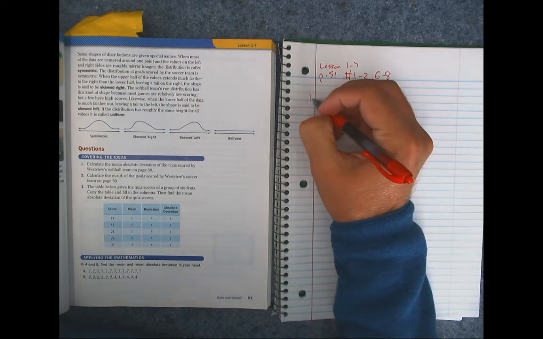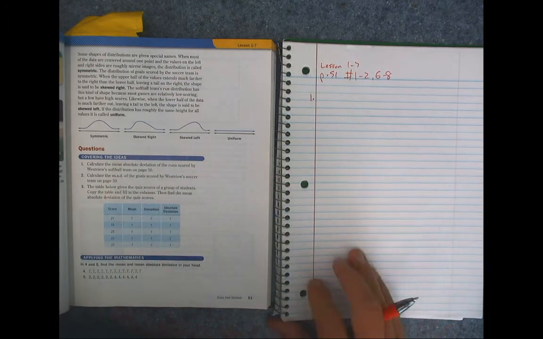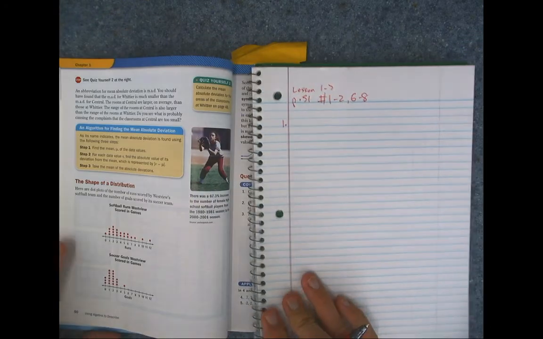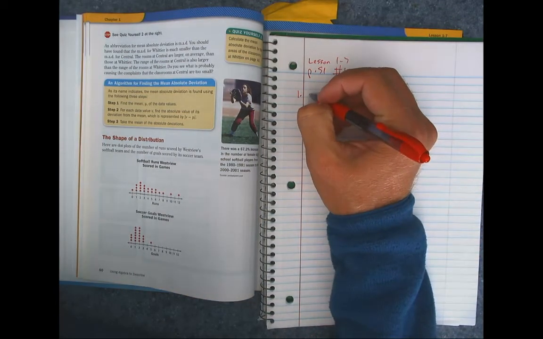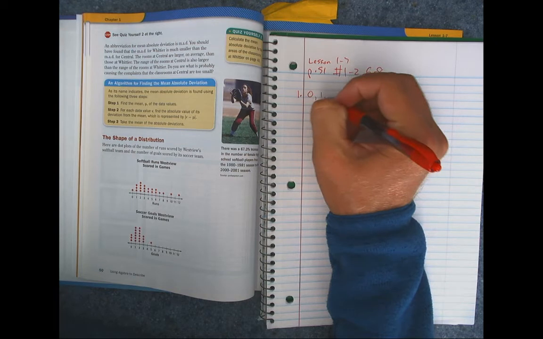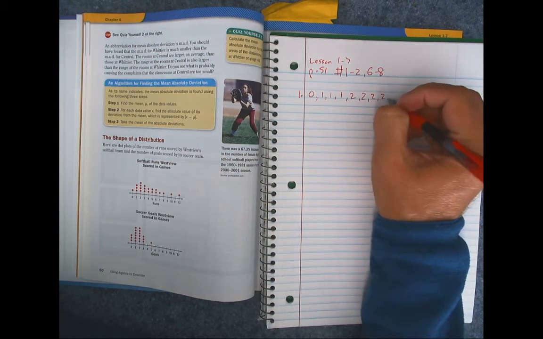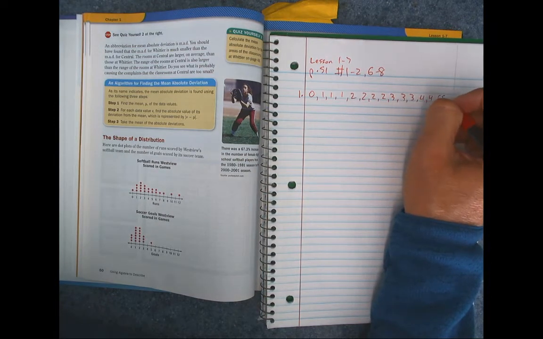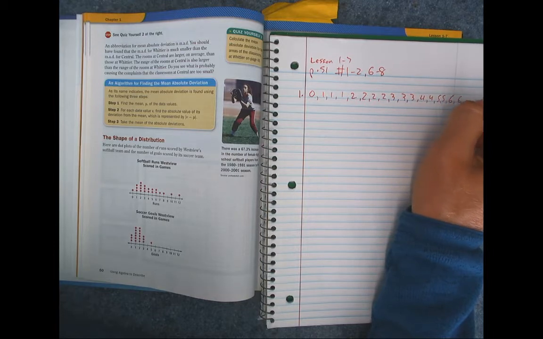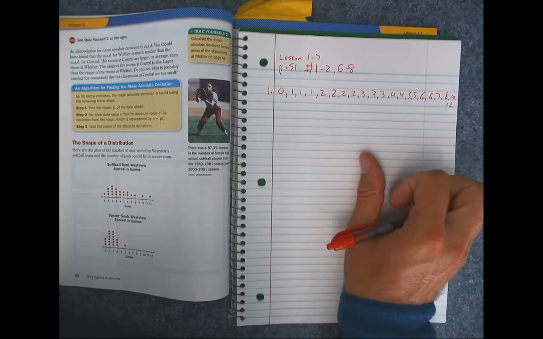All right, so number 1. We're going to calculate the mean absolute deviation for the runs scored by the softball team on page 50. So I'm going to slide over here. Right here, I'm going to go ahead and write these out. We got 0, 1, 1, 1, 2, 2, 2, 2, 3, 3, 3, 4, 4, 5, 5, 6, 6, 7, 8, 10, and 12. So those are all the different pieces of data.